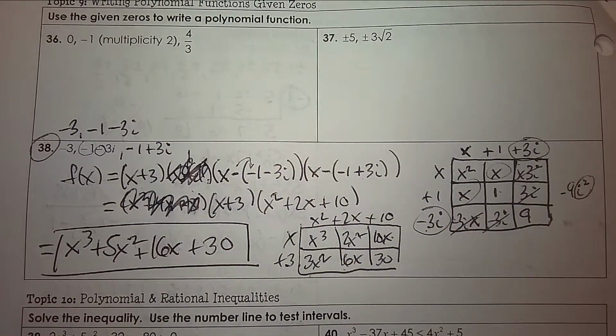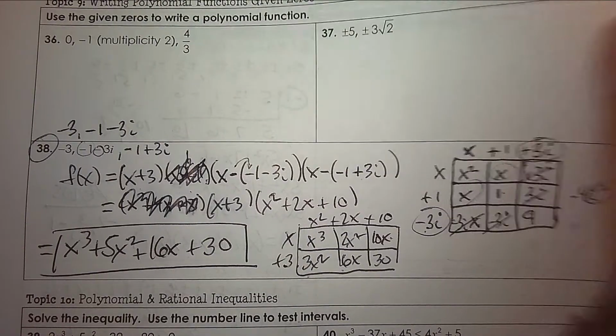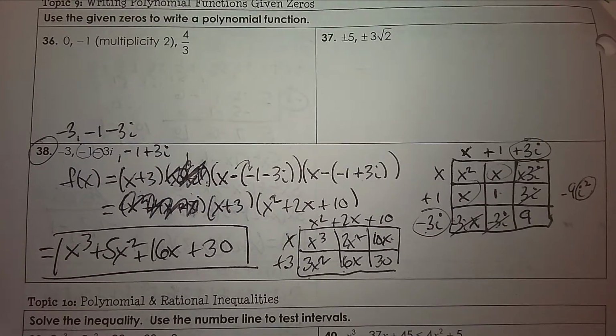So can you work backwards? If I give you the zeros, don't do what I did and not notice the comma. So can you take the 0 and write it as a factor? So 36 and 37 is for you to practice. We didn't do inequalities, so we can cross these out.